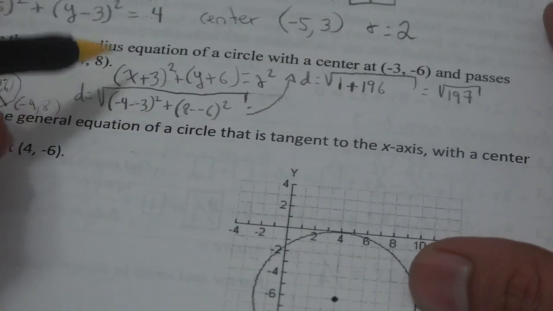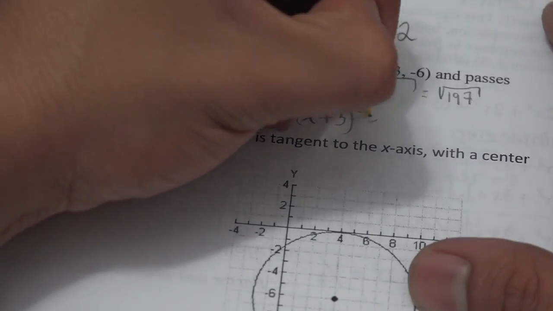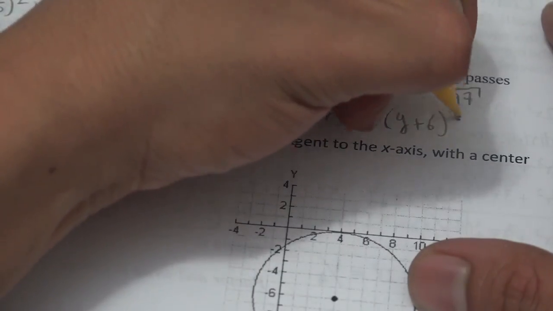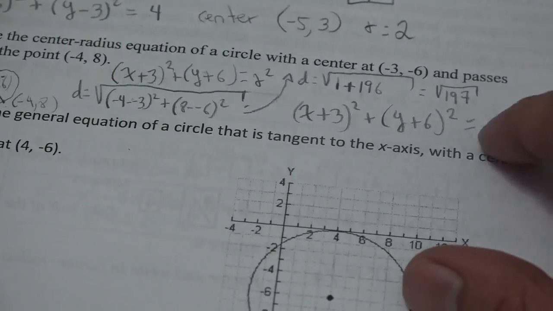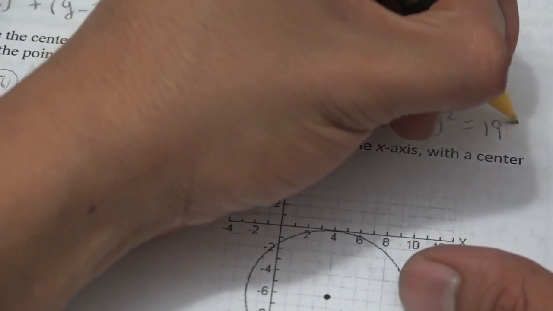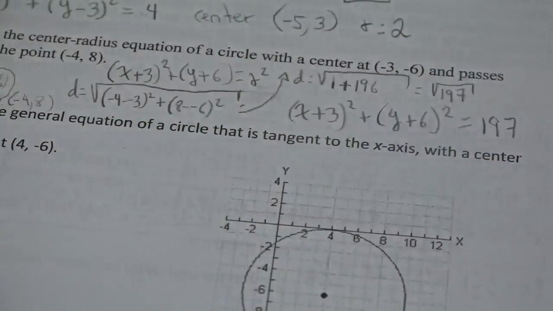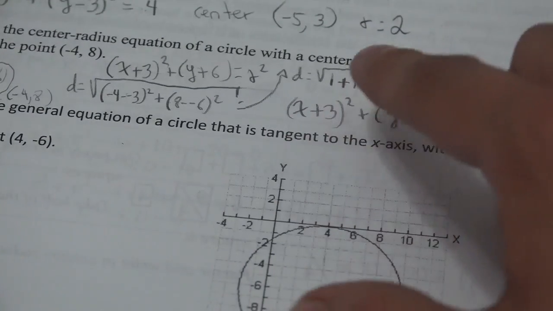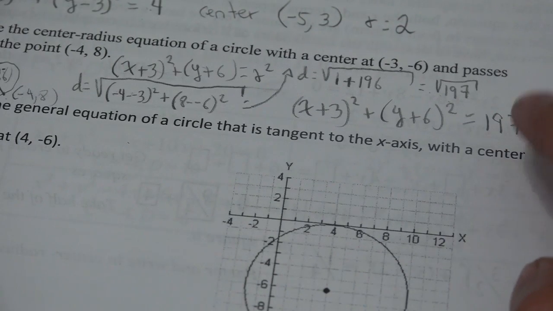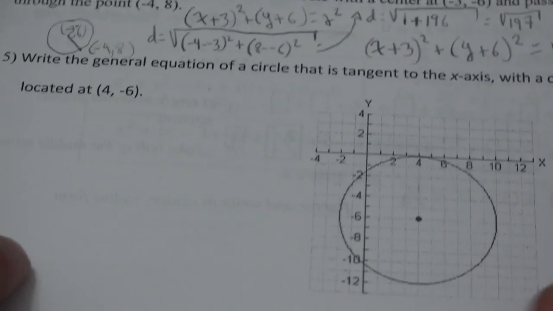When I write the equation, like this one, I'm going to write (x + 3)² + (y + 6)² equaling r². Remember, r² (this is r). So what would be r²? Remember, when you square and you square root, they cancel each other, so that leaves you only with the number. So the equation is (x + 3)² + (y + 6)² = 197. If they ever ask you what is the radius, then you have to take the square root of that and you'll say 14.03.